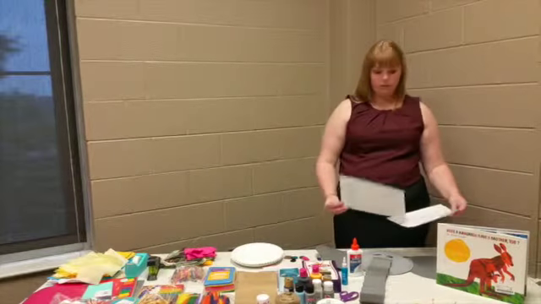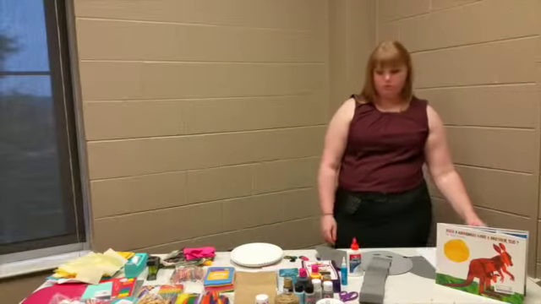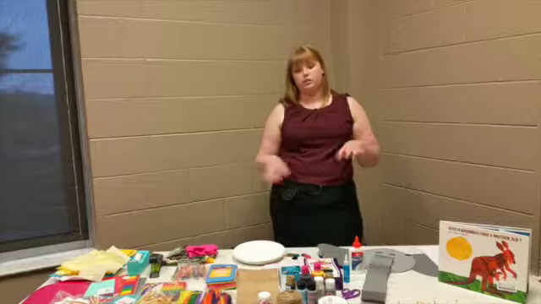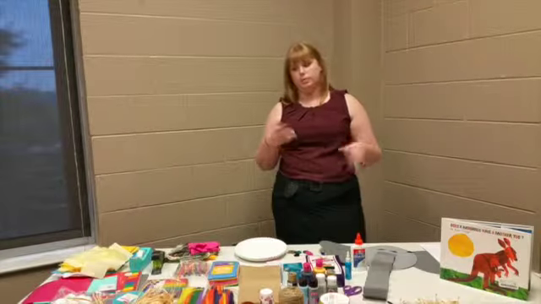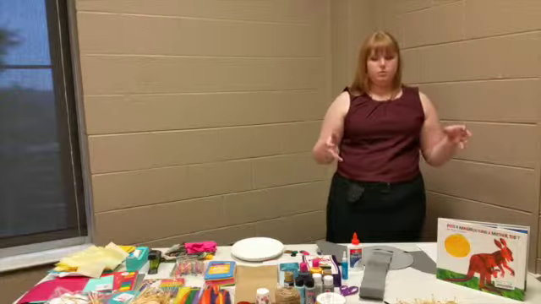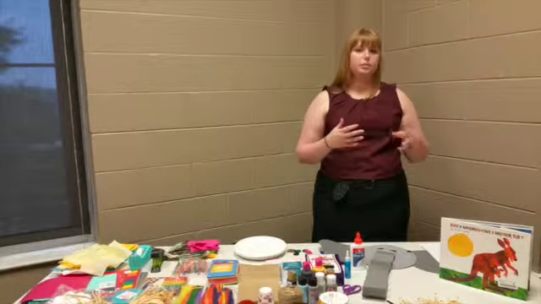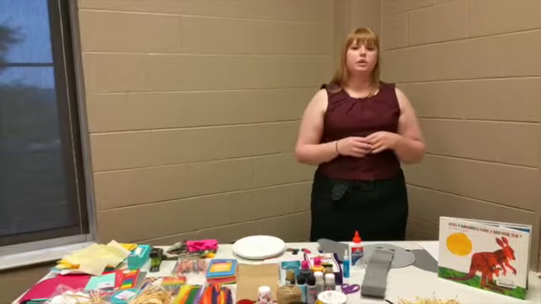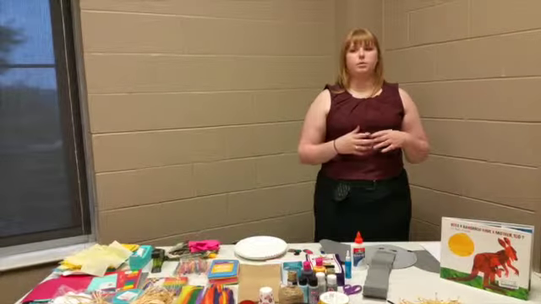Then, once the students are all done, of course you need to instruct them to clean up their mess and put things back where they found them. And then you're going to allow them to come back to the carpet. So at this time you would use some sort of transition cue to get their attention and bring them back to the carpet, or a song.